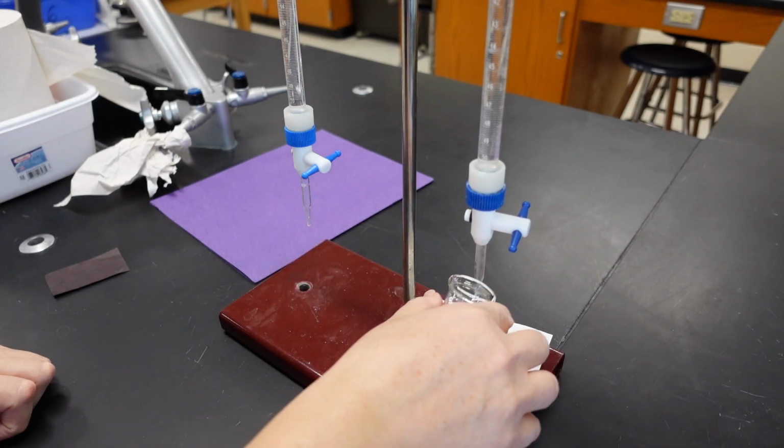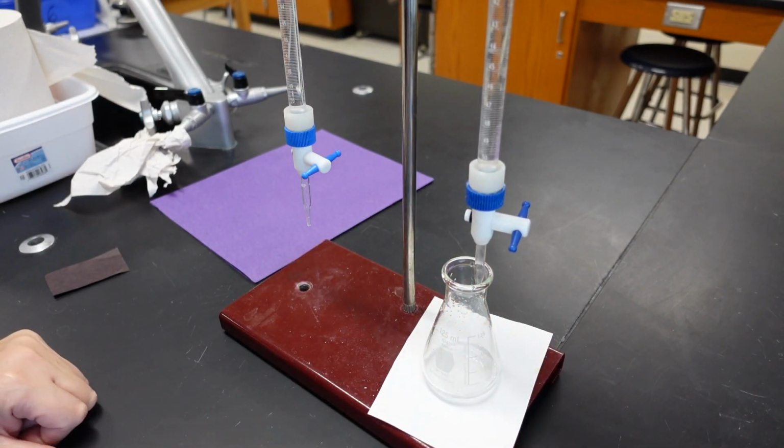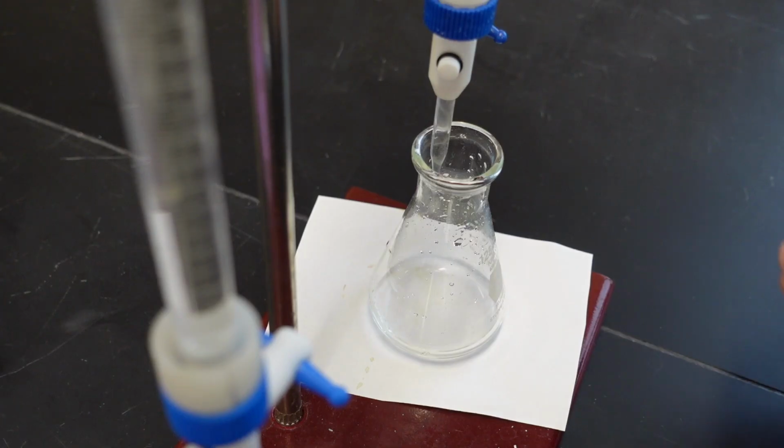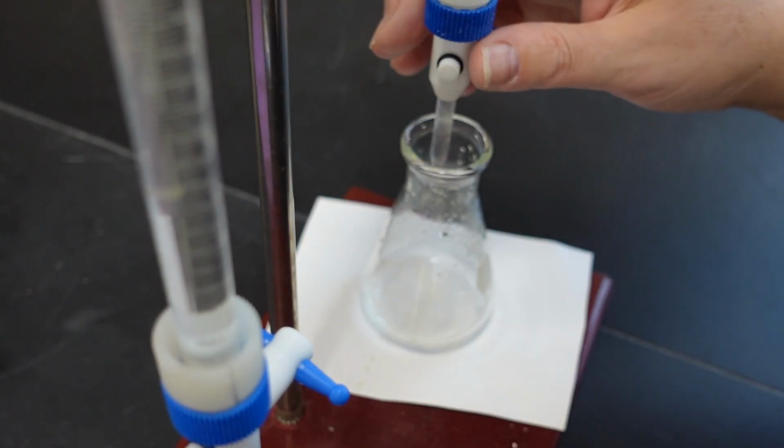Remember, the end volume for trial 1 is your start volume for trial 2. All right, let's begin adding the base.